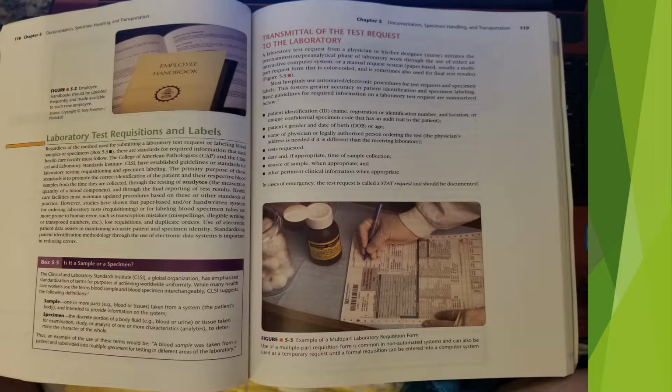Transmittal of the test request to the laboratory. A laboratory test request from a physician or his or her designee initiates the pre-examination or pre-analytical phase of laboratory work through the use of either an interactive computer system or a manual request system, paper-based, usually a multi-part request form that is color-coded and is sometimes also used for final test results. See Figure 5.3. Most hospitals use automated electronic procedures for test requests and specimen labels. This fosters greater accuracy in patient identification and specimen labeling.